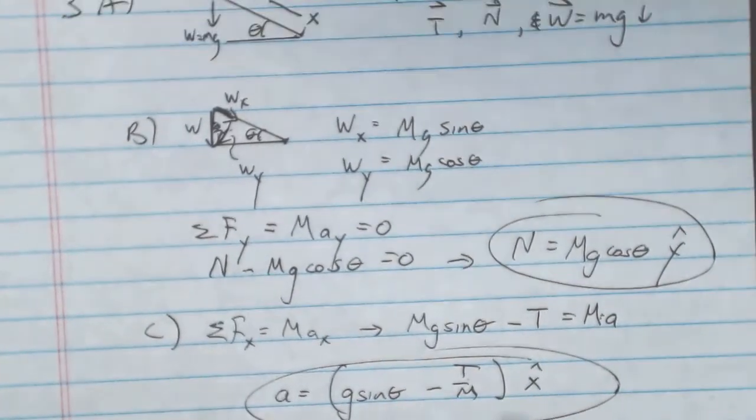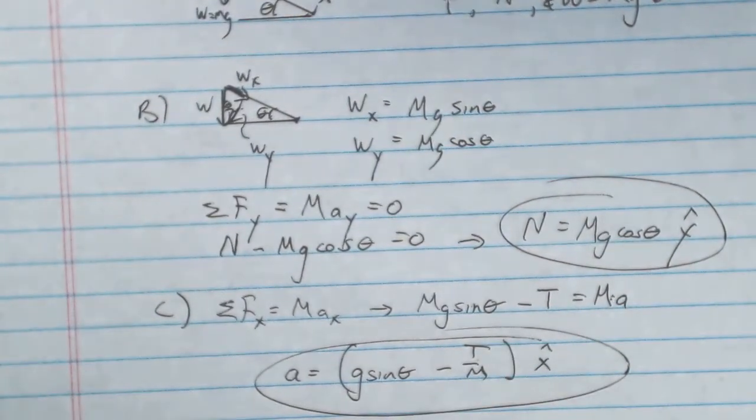If you plug in T equals 0, I'll just rewrite it here. A equals g sine theta minus T over m, x hat. So if T equals 0, this term goes away. If theta equals 90 degrees, sine theta becomes 1. And so we have A equals g x hat.